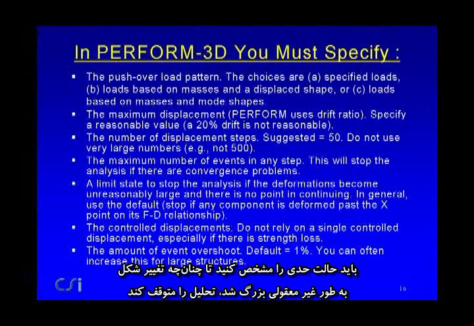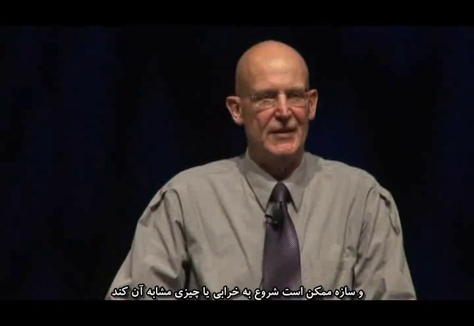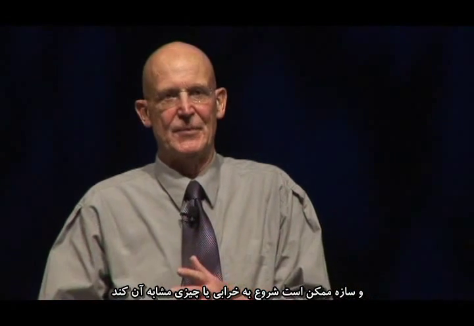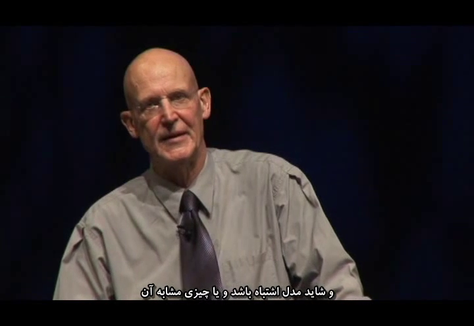Then a limit state to stop the analysis if the deformations become unreasonably large. The structure can start to collapse or something like that, and you get some very large deformations. There's no reason to continue the analysis beyond that point because something has gone wrong. Either your model is wrong or something like that.